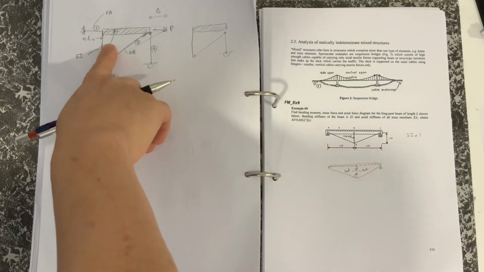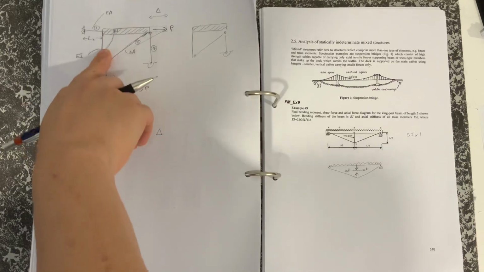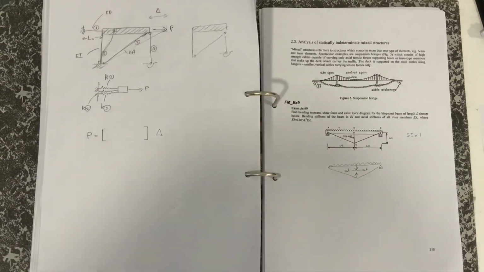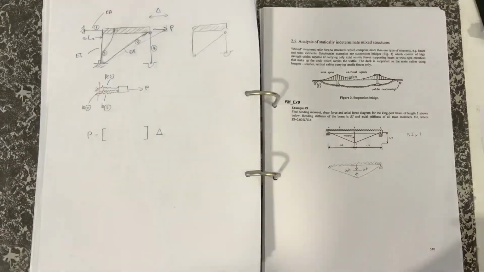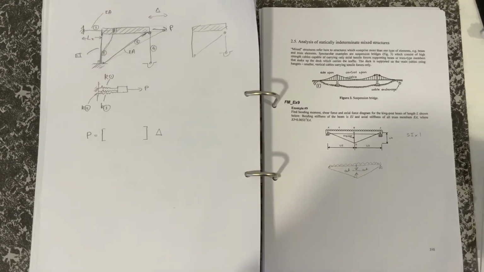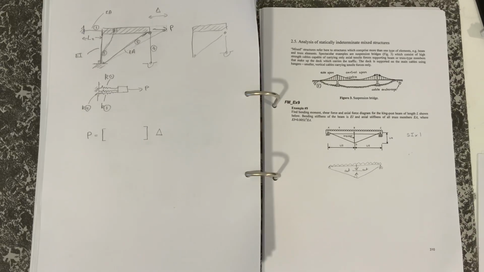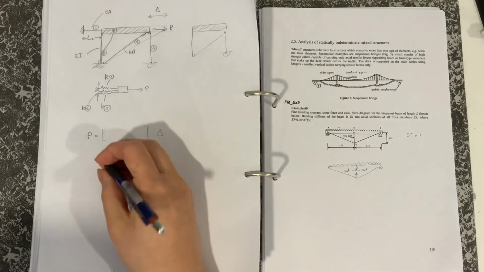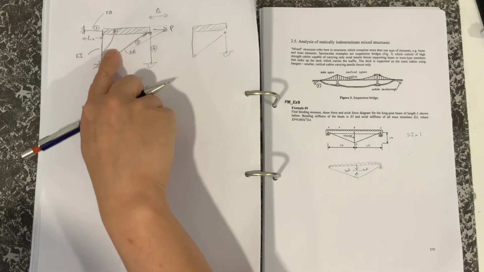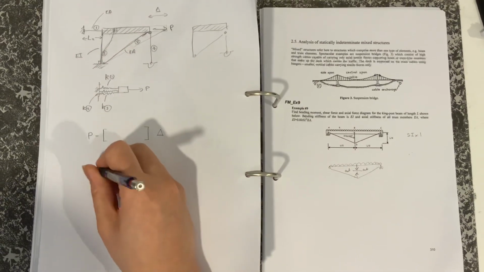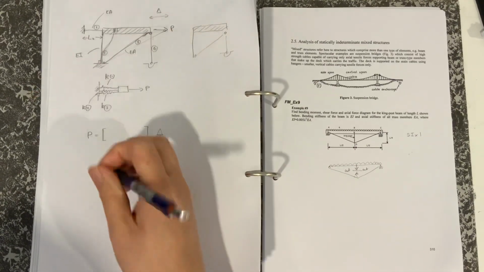So let's talk about the bending stiffness first, because this one's probably the most difficult, and it's just one piece of new information compared to what we've done before. You can see that this is being displaced by a distance delta.